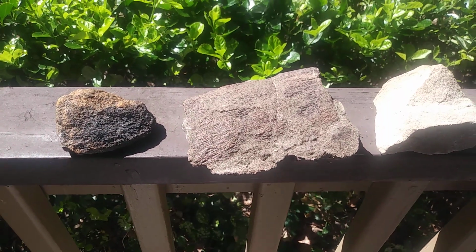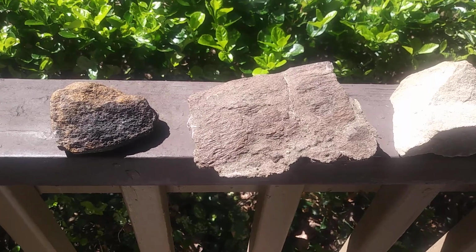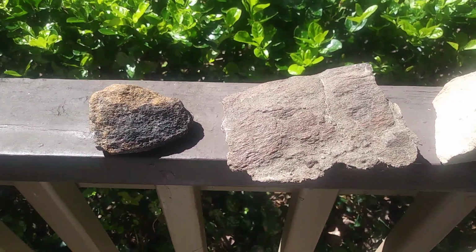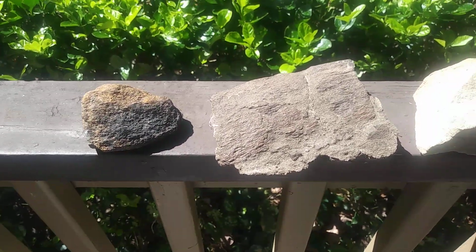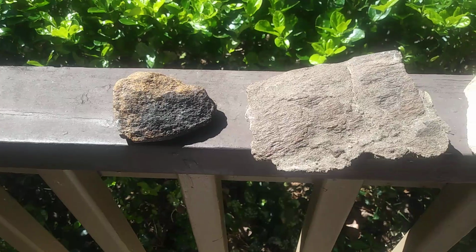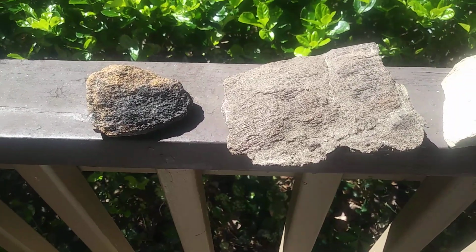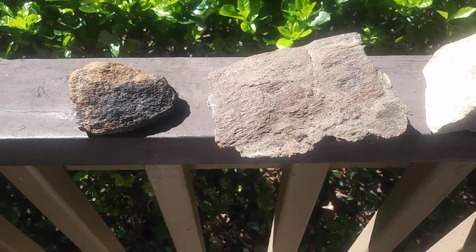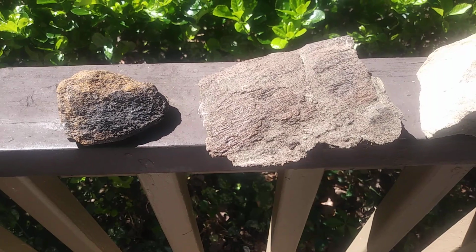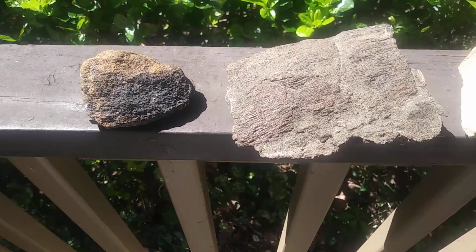Hello, everyone. A common question that gets asked is how can I tell a dinosaur bone from a regular rock? Well, there are certain characteristics and features that dinosaur bones have that a typical rock in the field does not have. I have a couple of dinosaur bones, at least pieces of dinosaur bone, and I want to talk about the difference between a dinosaur bone and a regular rock you may find in your backyard, in the field or something like that.